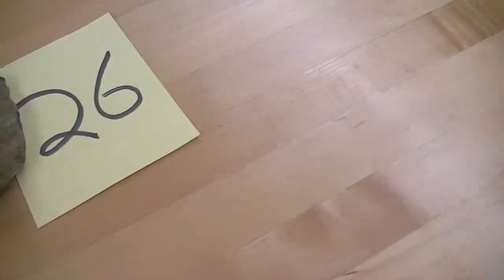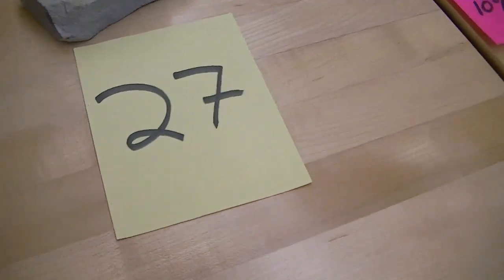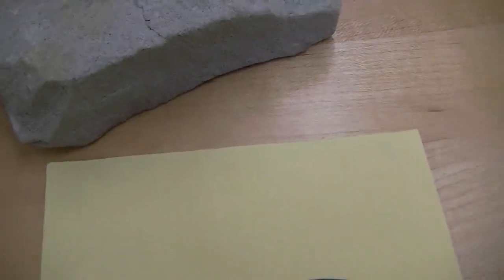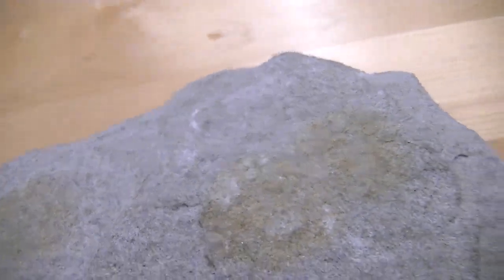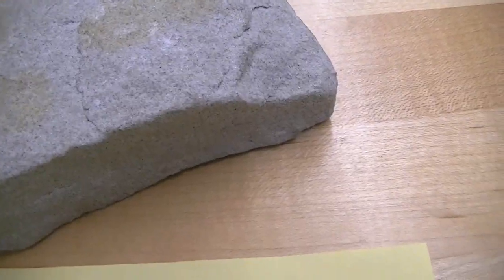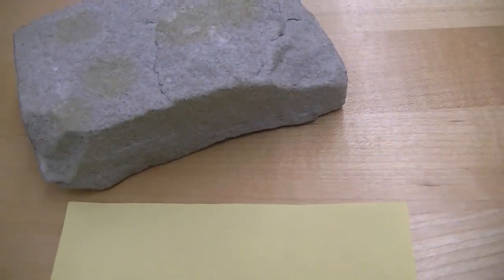Nice flat layers. Number 27. Now this is definitely a well-sorted sandstone. So everything here is the same size. This is quartz sand, very fine grain. All the grains are the same size, so we call this well sorted. And this is a piece of quartz sandstone.